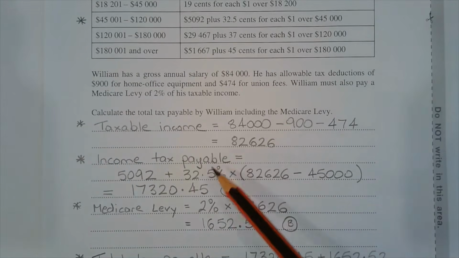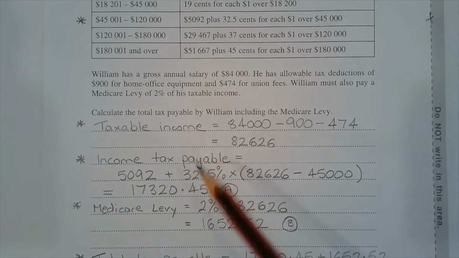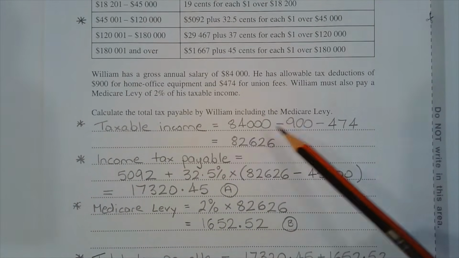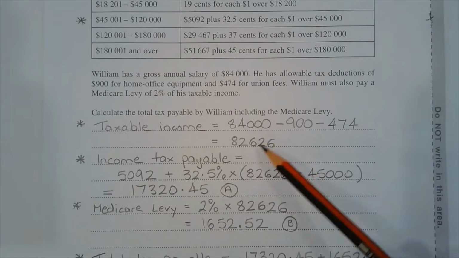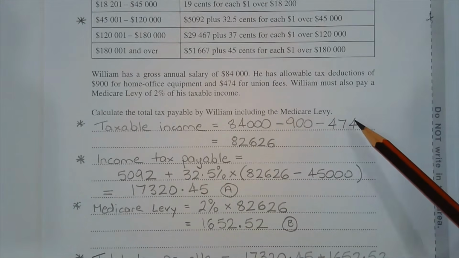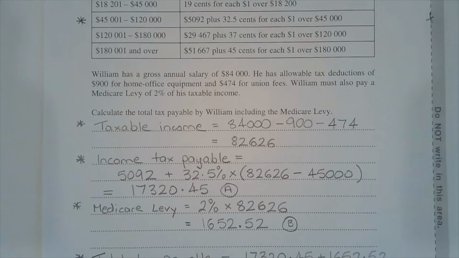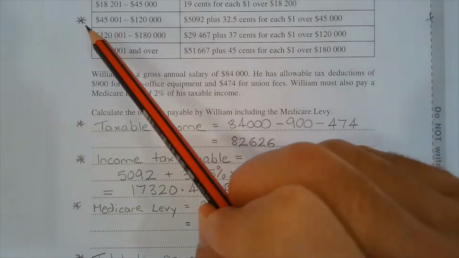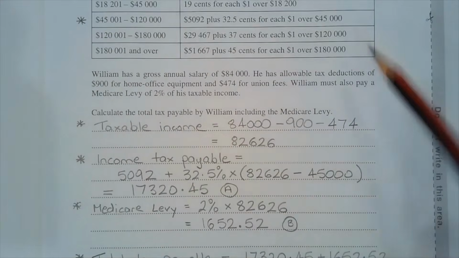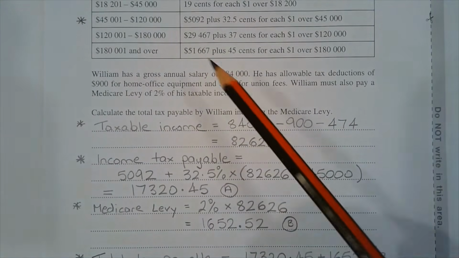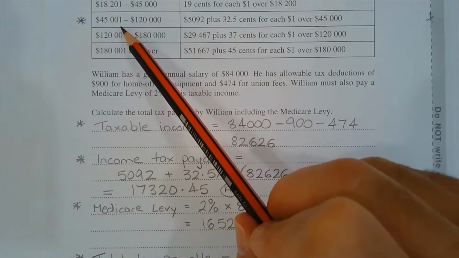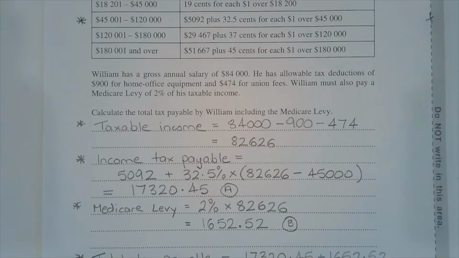The income tax payable and the Medicare levy are based on the taxable income. William's taxable income is equal to his gross salary minus his deductions. So $84,000 minus $900 minus $474 is equal to $82,626. Now, the income tax payable is determined by using this row, the row with the asterisk of the tax table, since his taxable income lies between $45,001 and $120,000.